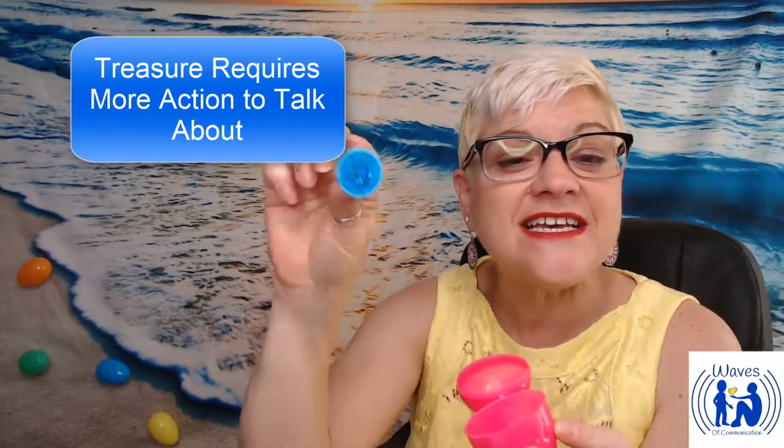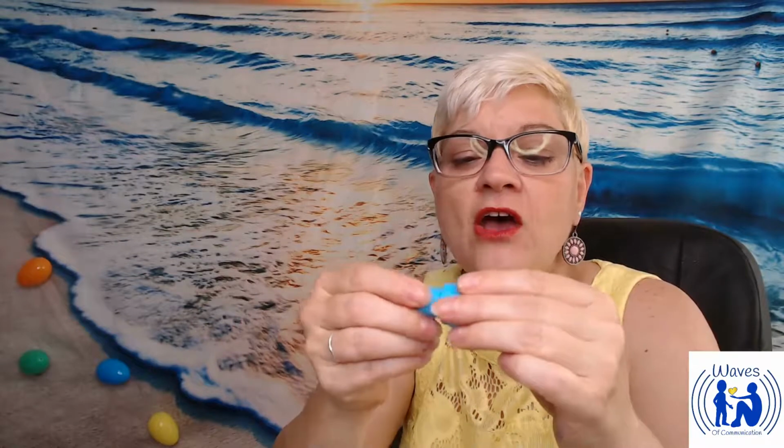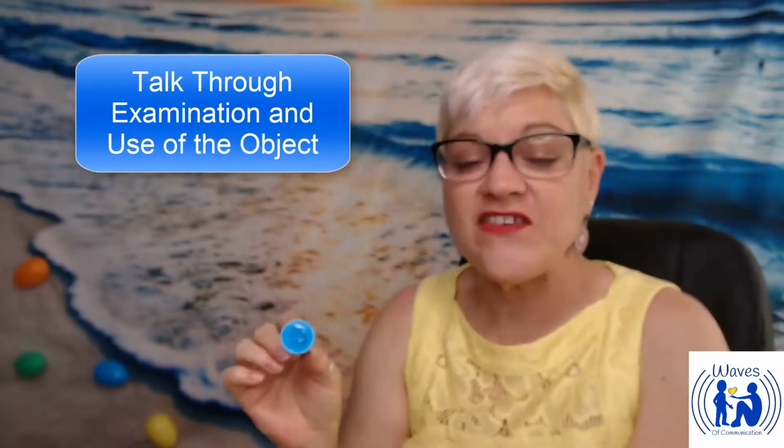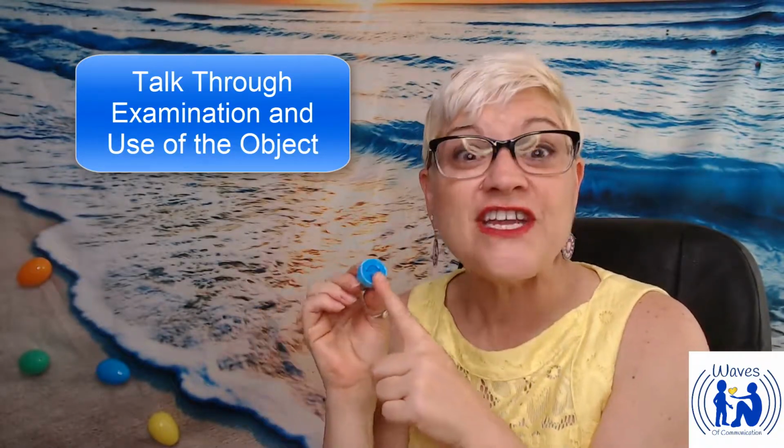In this case, it's a stamper, right? I can't use it. I have to do something else with this stamper. I actually have to open it. First of all, I have to examine it, and this one has a dolphin on it. It's a stamper of a dolphin that fit inside here. You have to examine it. It's a dolphin. Use the words for it that came out of the egg.